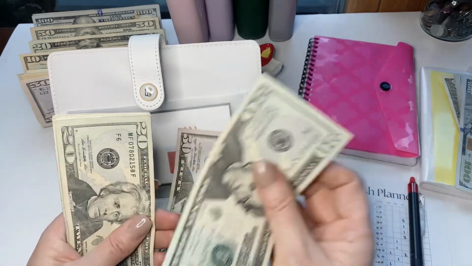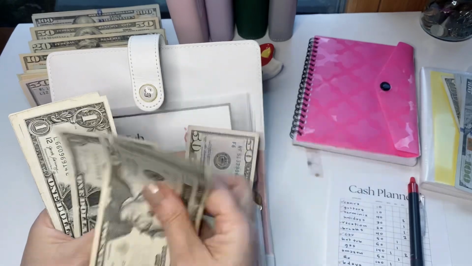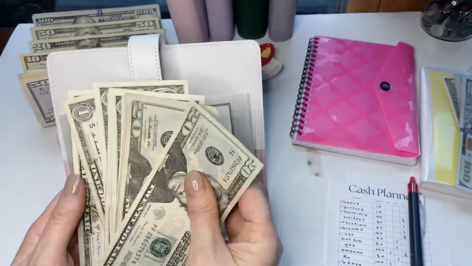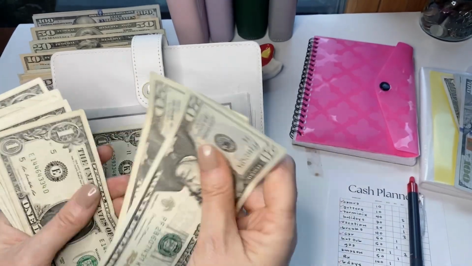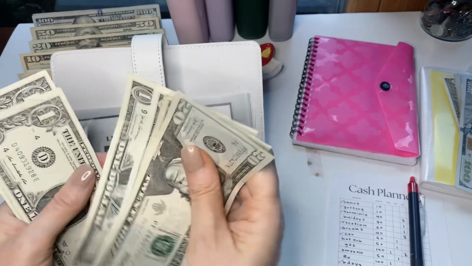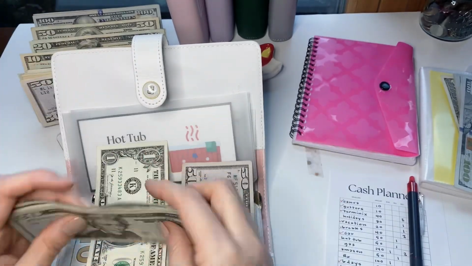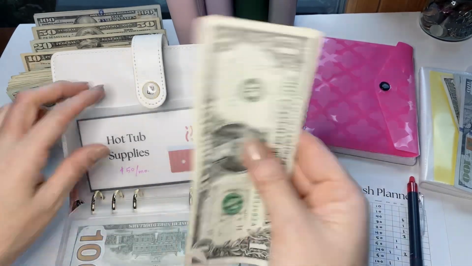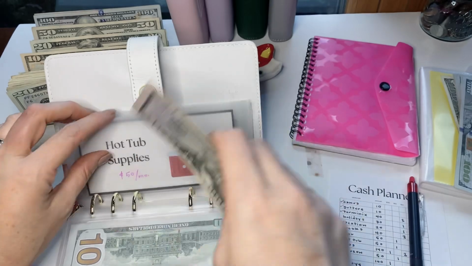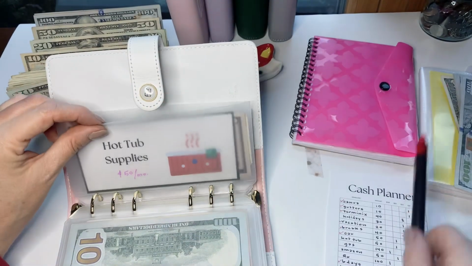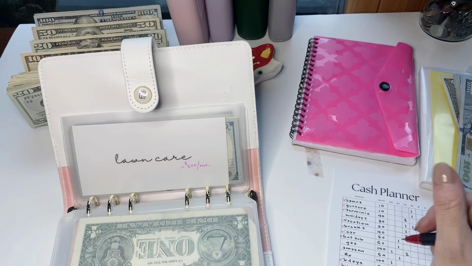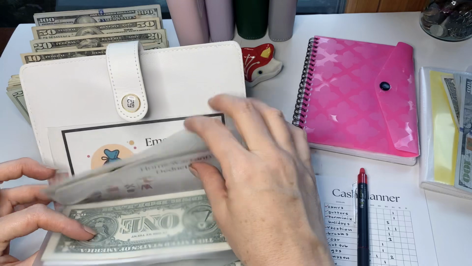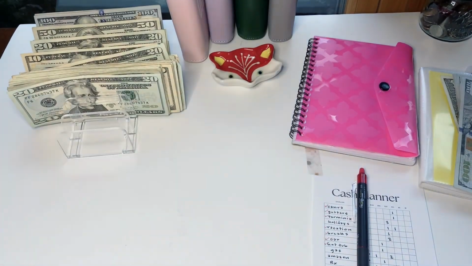So 20, 40, 1, 2, 3, 4, 5, 6, 7, 8, 9, 50, 51. So I think I'm going to do 20, 40, 1, 2, 3, 4, 5, 6, 7, 8, 9, 10. I'm going to swap this out for a 50. Got 101, which is definitely not enough, but it's better than nothing. Okay, and then we've got gas, Amazon, prescriptions, and my husband. So I think that's it for this binder. Yep, so this is it for this binder.